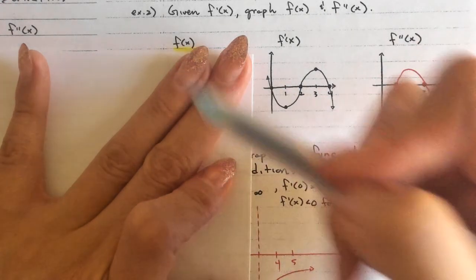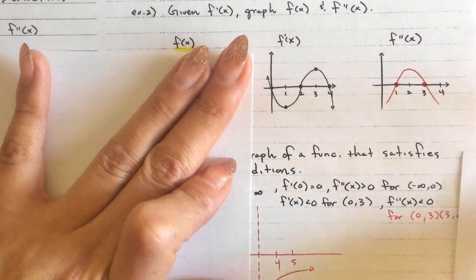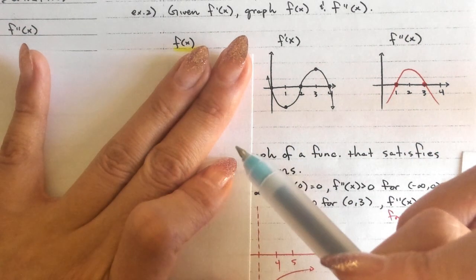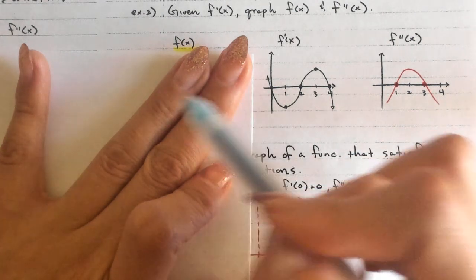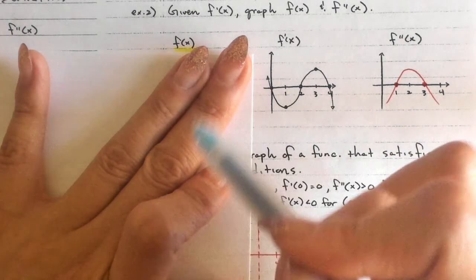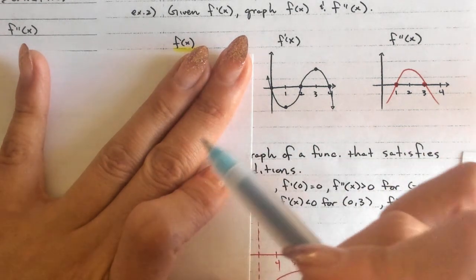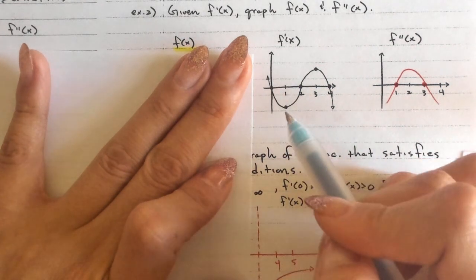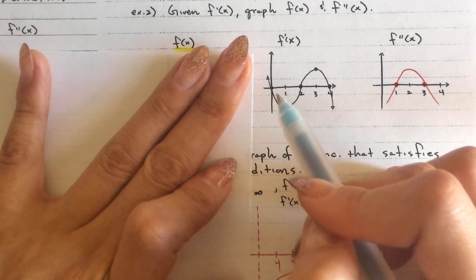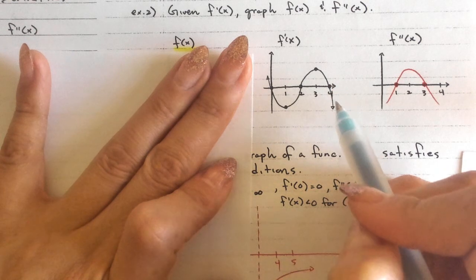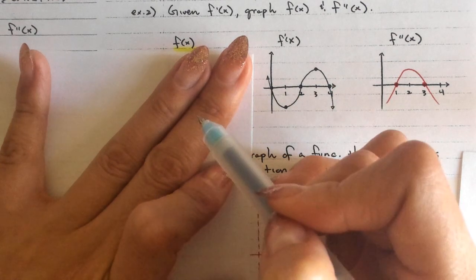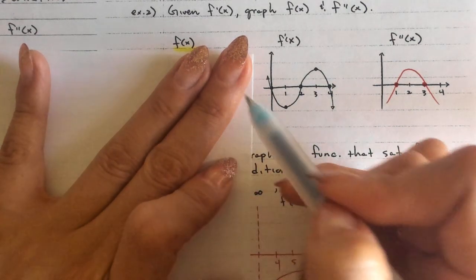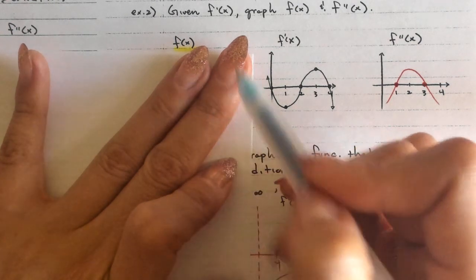I don't know about the y-axis or anything like that, so I'm not sure where my x-axis is. It could be up here, down here, but all I know is I have a positive slope and then a negative slope and then a positive slope and then a negative slope. So positive, negative, positive, negative. So it's going to look like an M.